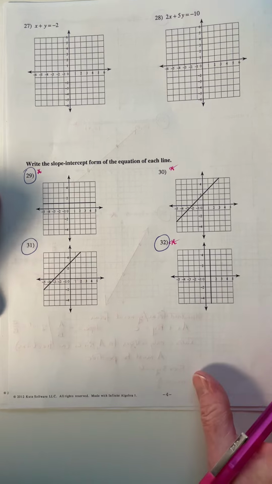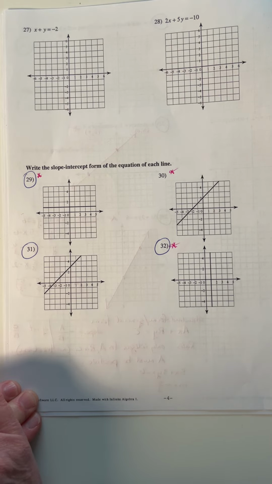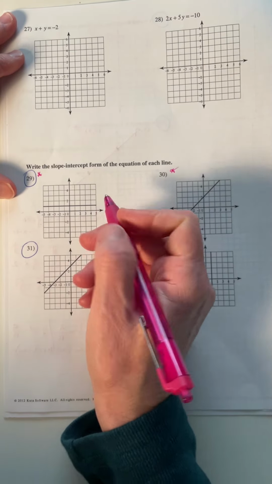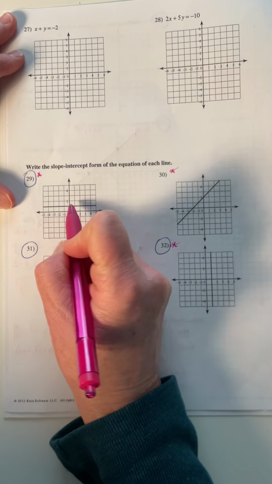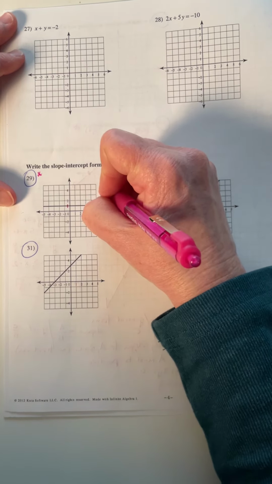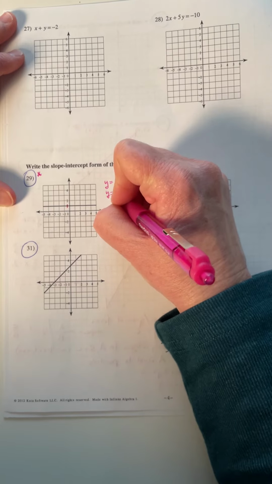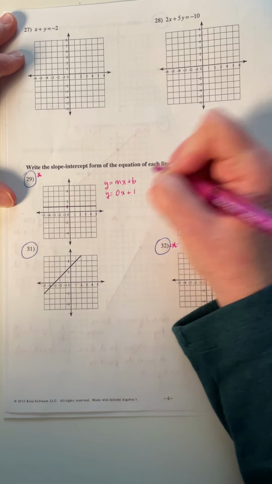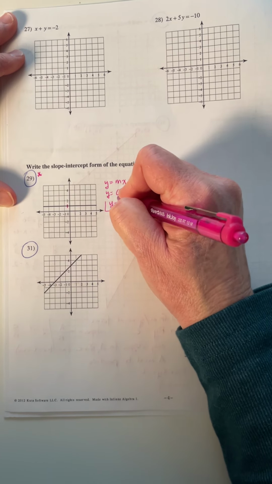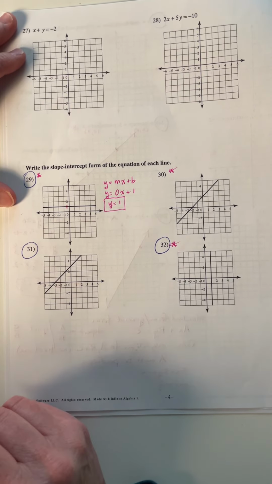All right, so here we have a horizontal line. I guess I'll just do this example. So this line goes through the y-axis at 1, and its slope is 0. So y equals mx plus b: y equals, the slope is 0, so 0x, and the y-intercept is 1. So therefore, when we simplify this, we get y equals 1, and y equals 1 is the equation of this line. And this works for horizontal lines because it has a 0 slope.